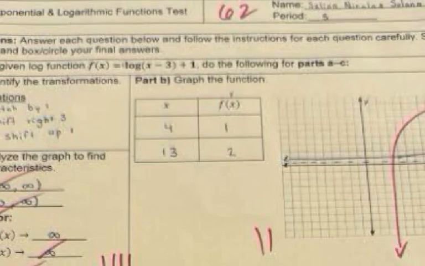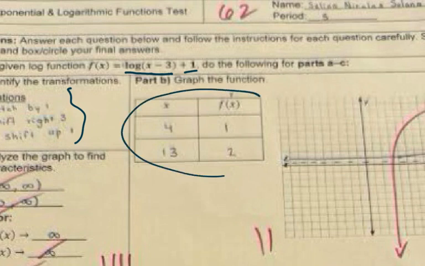Okay, I think this is the last one you needed help correcting. So this is, I guess, the first problem, number one. If I'm reading it correctly, it just says log of x minus 3, plus 1. So everything you did here was perfect. Okay? So now let's talk about the table right here.